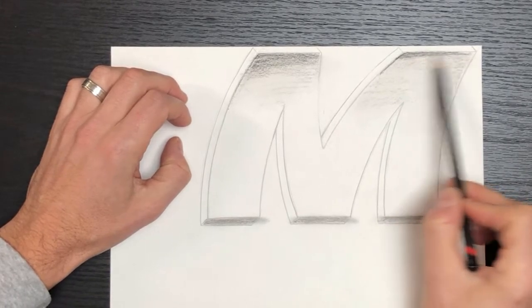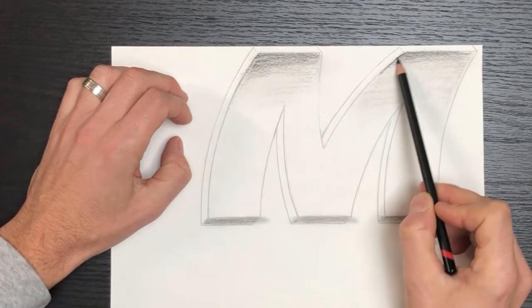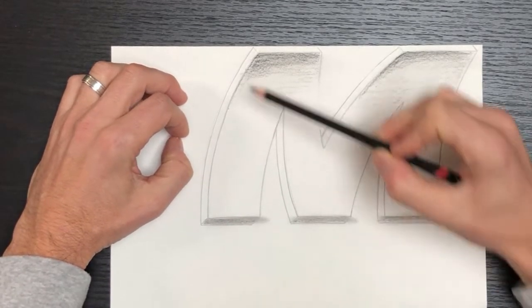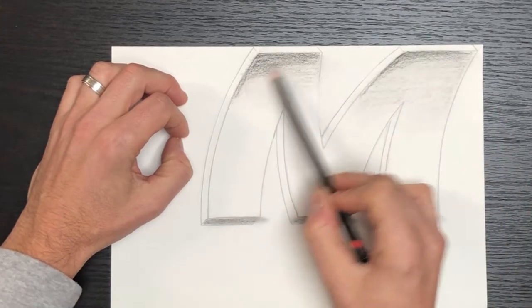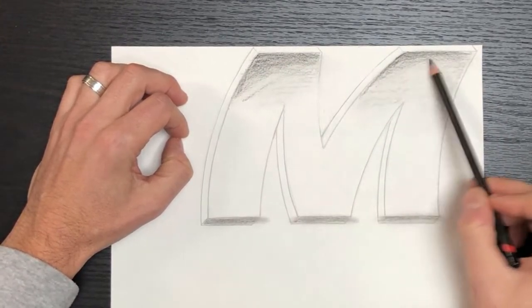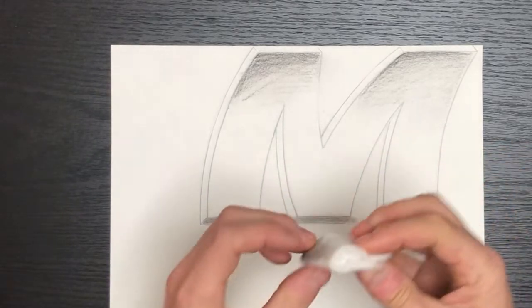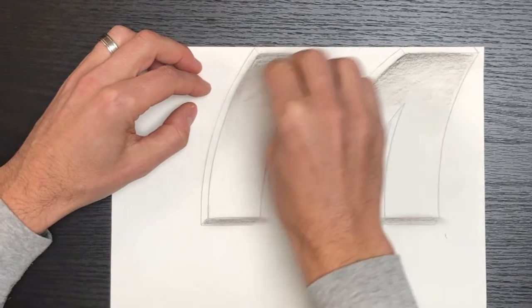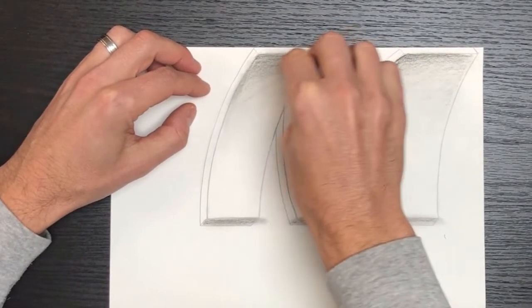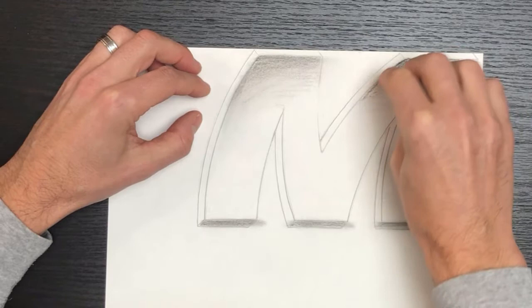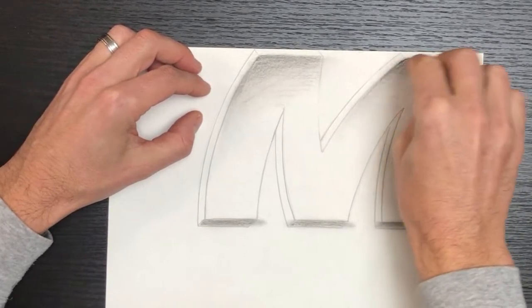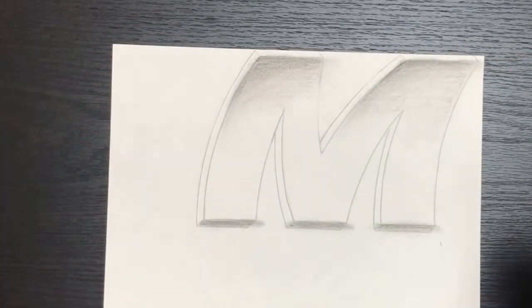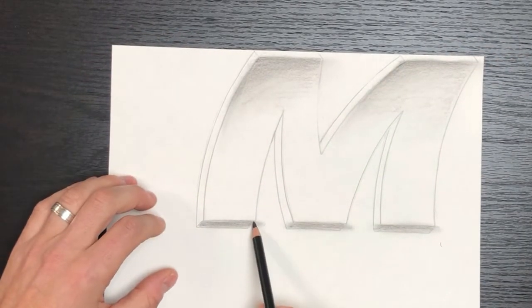It's on the back side, so no light is coming in this area, so you're going to get a darker value. Okay.